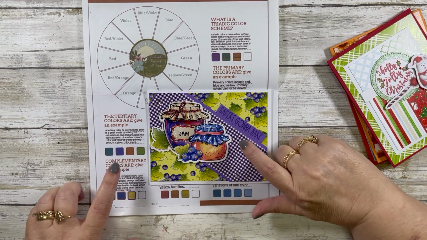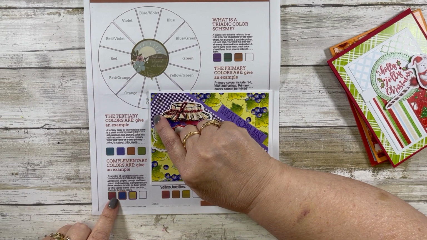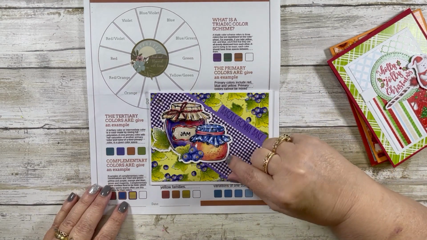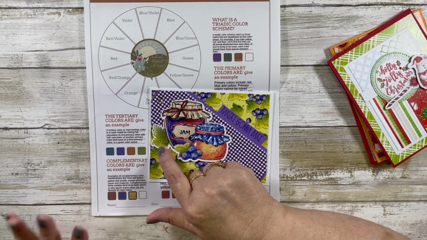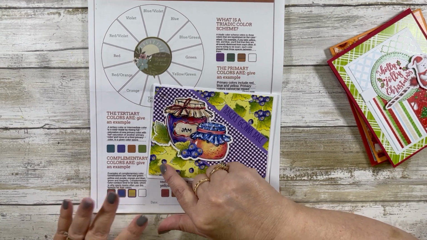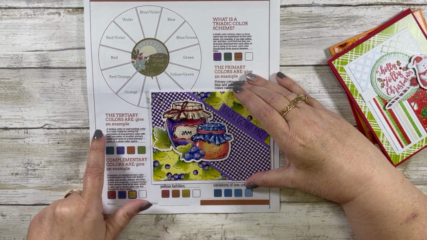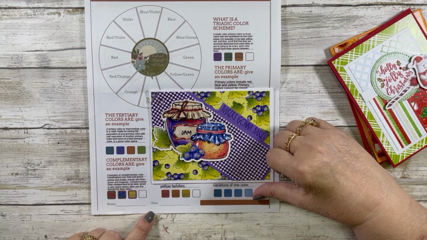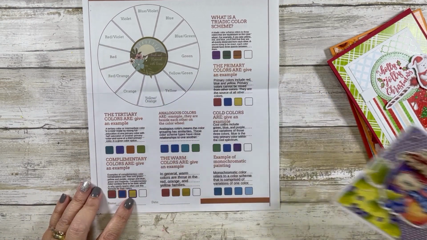So this card, I pulled as an example for the tertiary colors. We have your dark purple, and then we have this green. I'm sure some of these greens are combination colors. So that card is an example of using your tertiary colors.